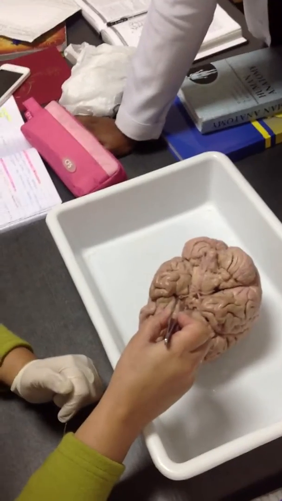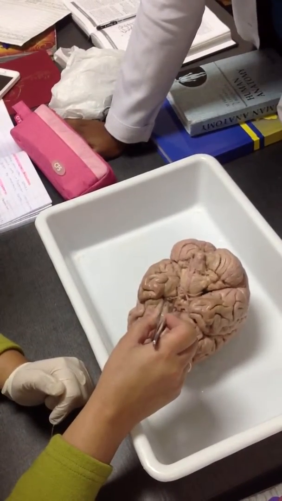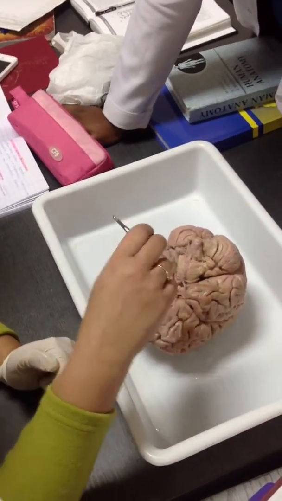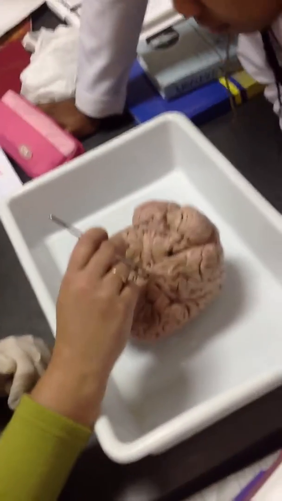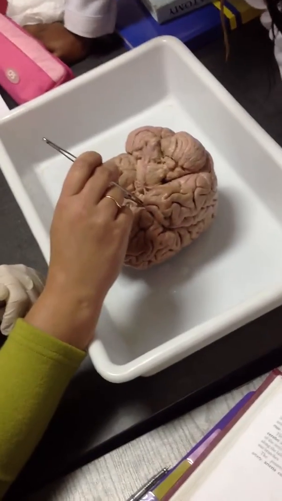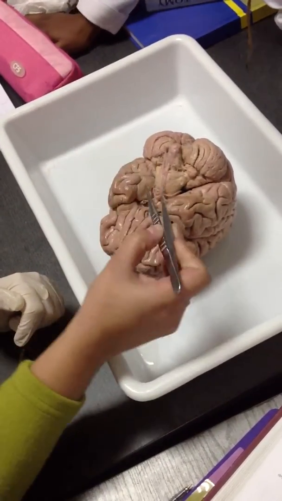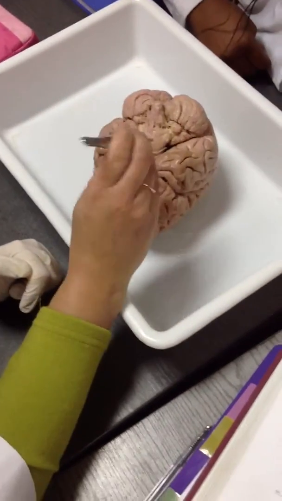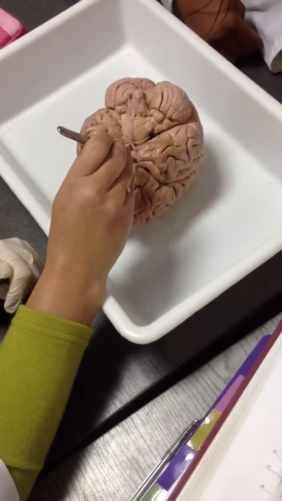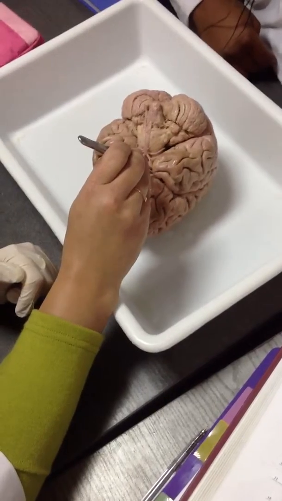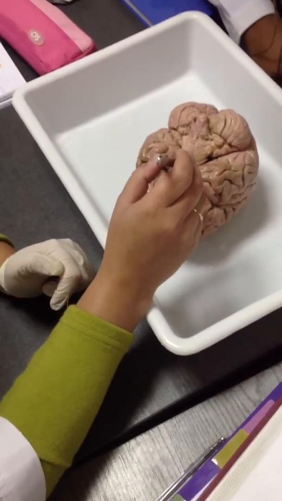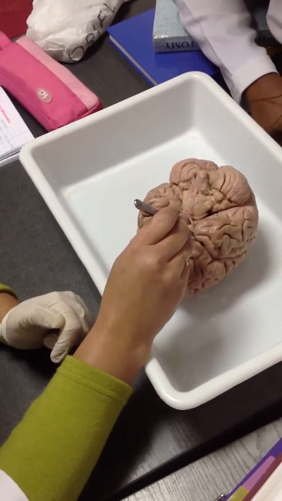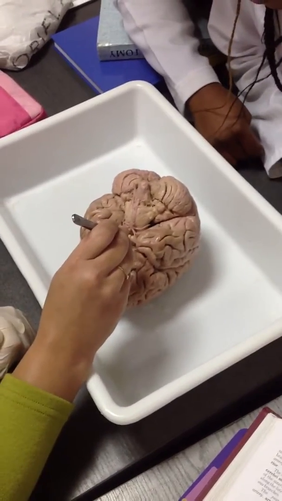Good. So we said that this one is our internal carotid artery. It gives some branches. For example, this branch, which passes into the lateral groove of the brain, sulcus lateralis. How can we call this branch, which passes in the lateral groove? Middle cerebral artery, arteria cerebri media.